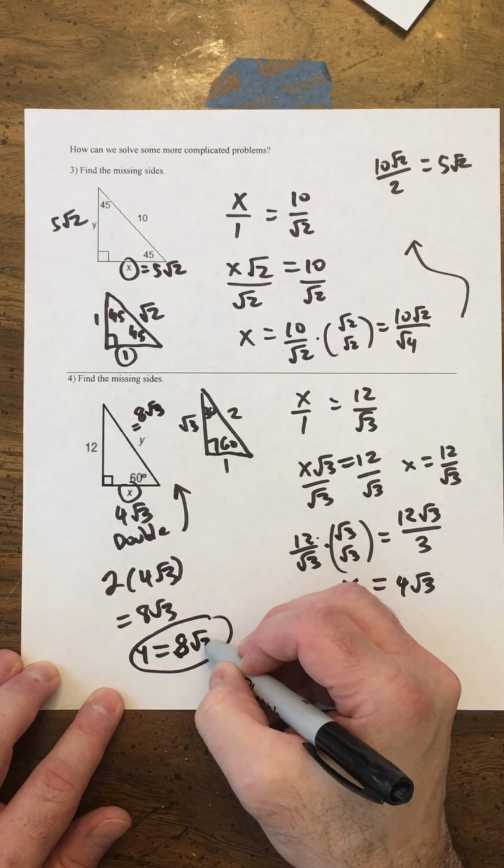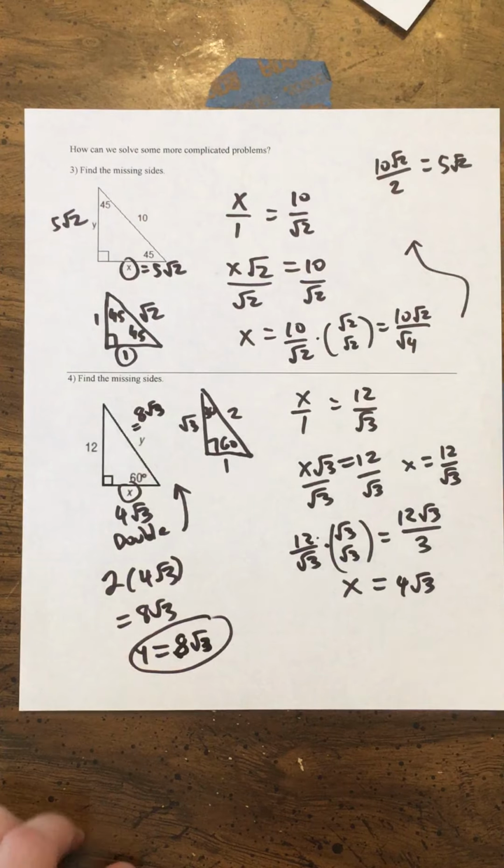Okay, so that's how you do that problem. So please make sure you understand this. This is going to be an important topic for Algebra 2.